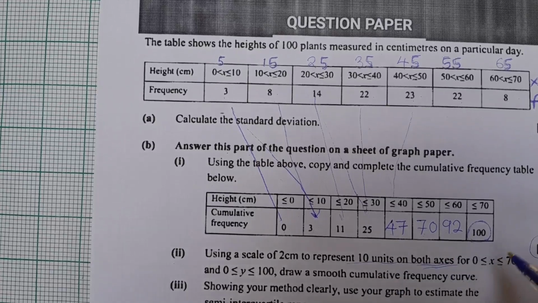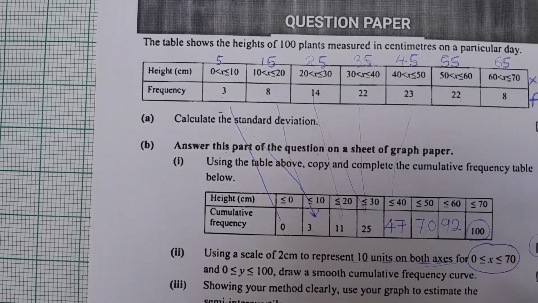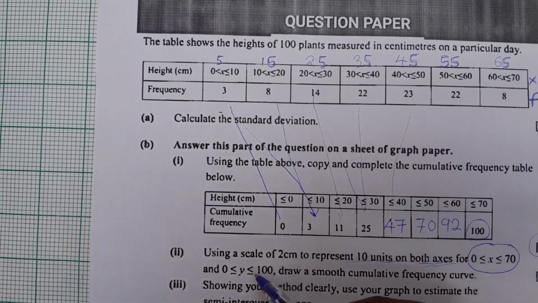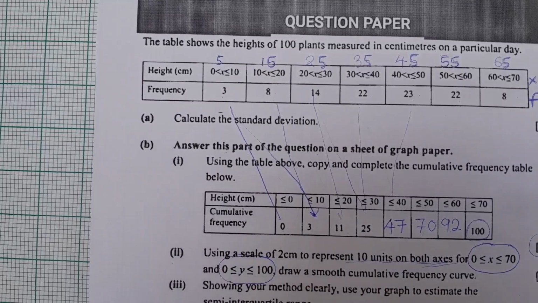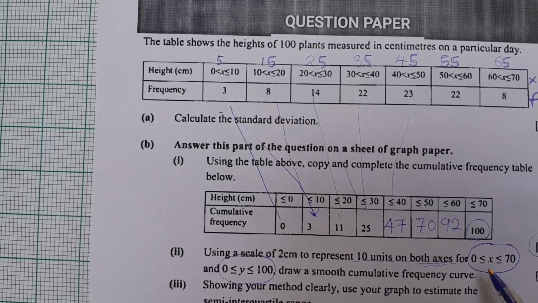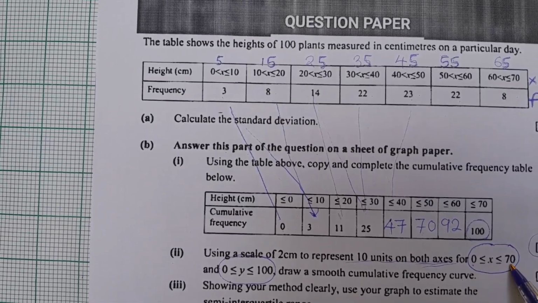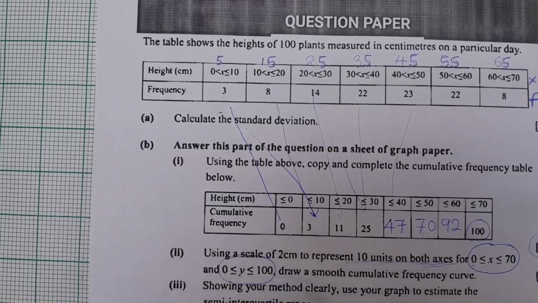Have you seen this? Always this will be given. You are going to be given this. Here there is x, telling you that x should range from 0 to 70. Here there is y, telling you that y should range from 0 to 100.